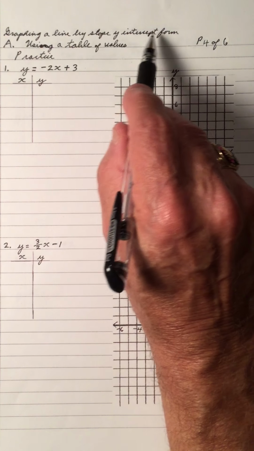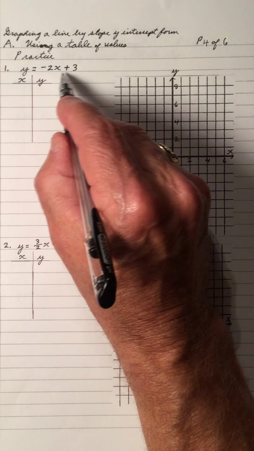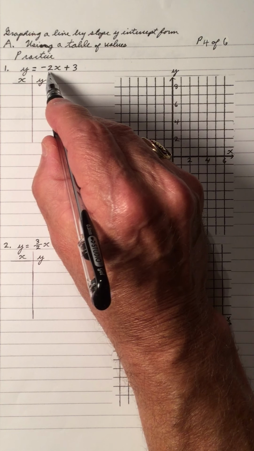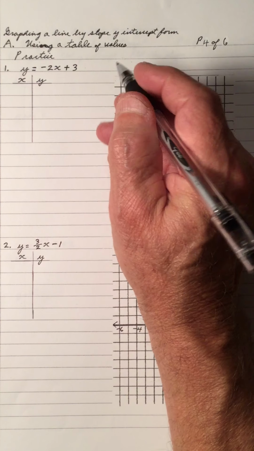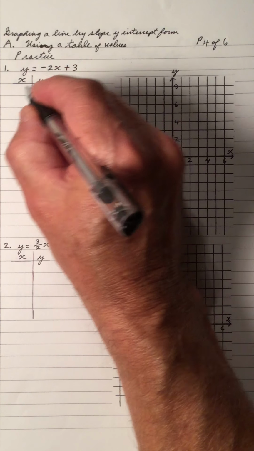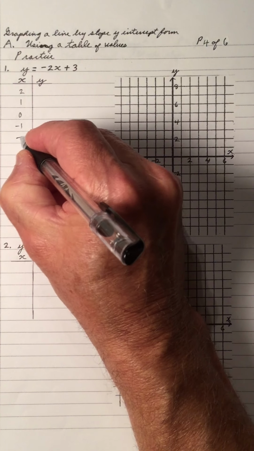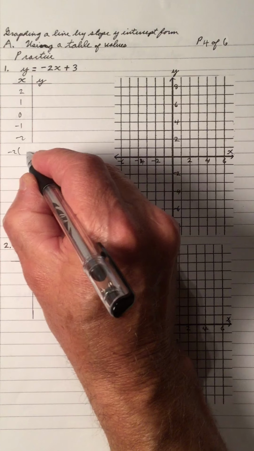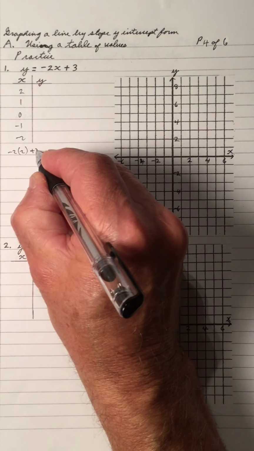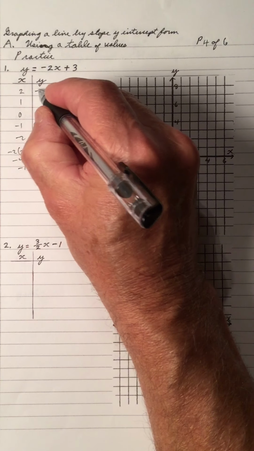Graphing a line by slope y-intercept form using a table of values. Remember, y equals mx plus b. The slope is negative 2. The y-intercept is 3. But we're using a table of values. So since it's an integer, we're going to use 2, 1, 0, negative 1, negative 2 in order. And negative 2, and we got a 2 to go in here. That gives us negative 4 plus 3 is negative 1.